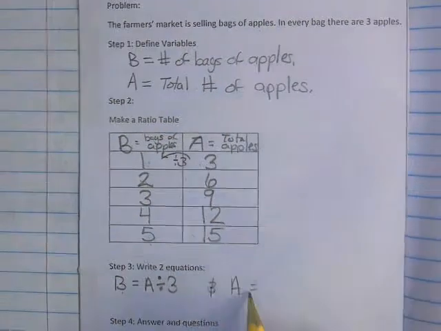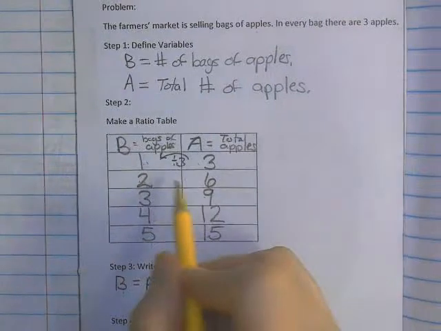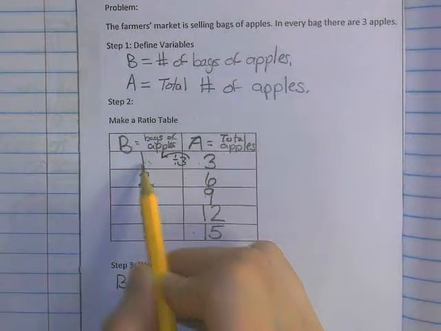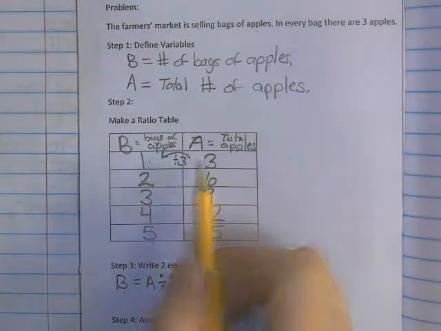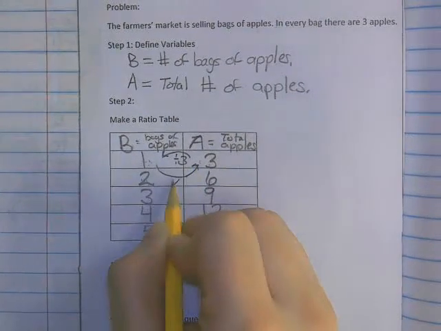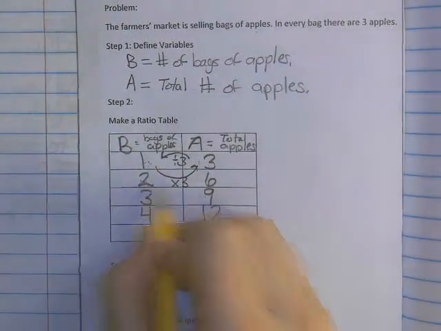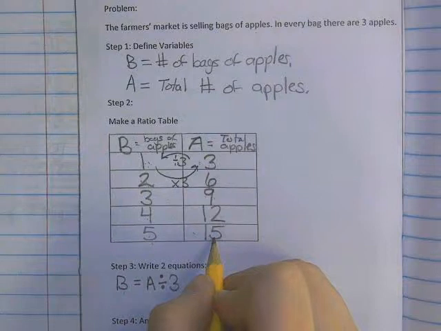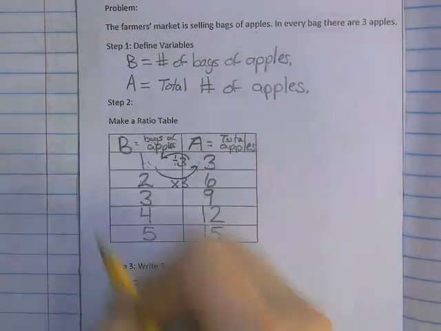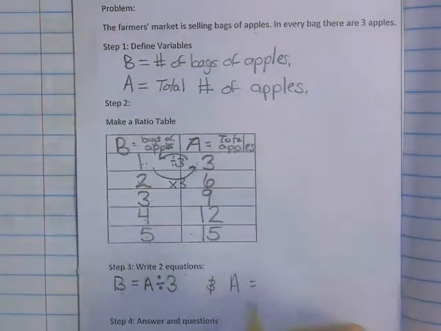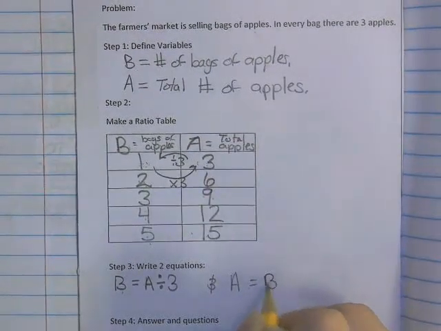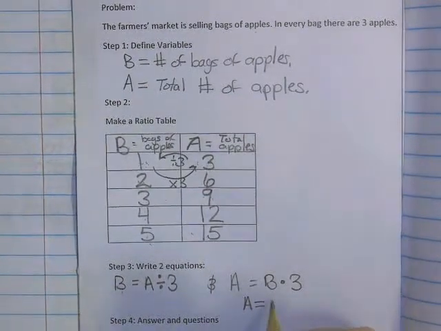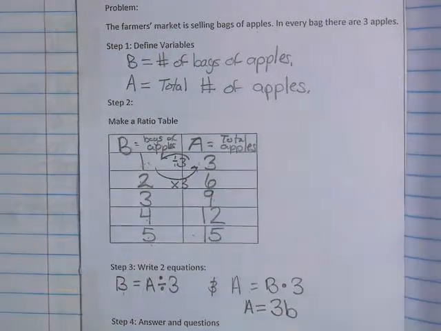Okay. We are going to do the next one, what equals A. So we're looking at the opposite way. What would we need to do to a number in B to get it to A? What do we do to go from 1 to 3? Caitlin? Yeah, we would multiply by 3. 2 times 3 is 6, 3 times 3 is 9, 4 times 3 is 12, 5 times 3 is 15. So if we multiply any number in B by 3, we get A. So A equals B times 3, or to write that in a more correct mathematical way, A equals 3B.